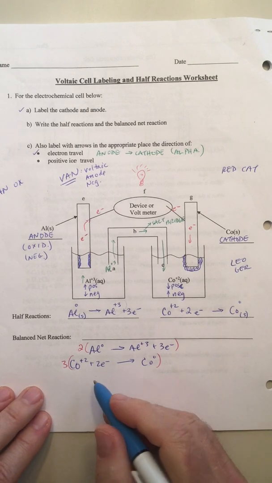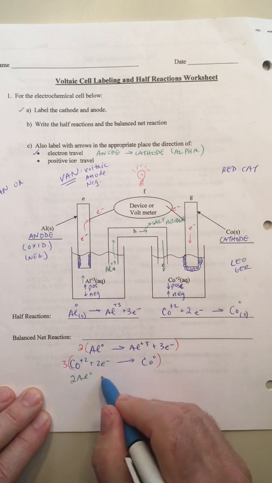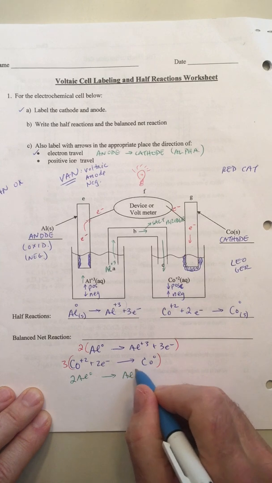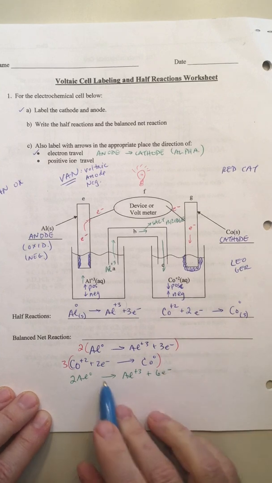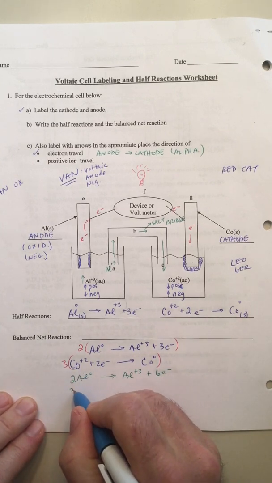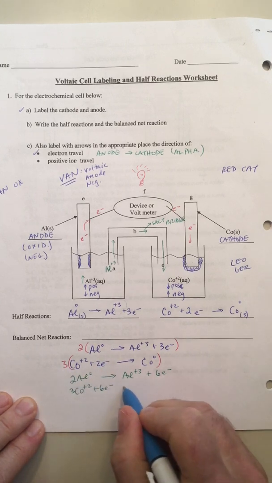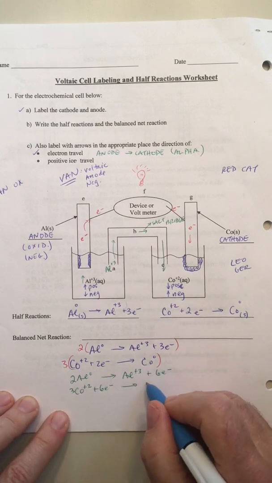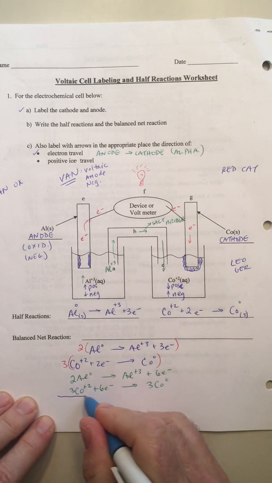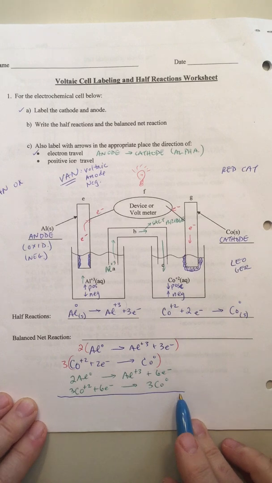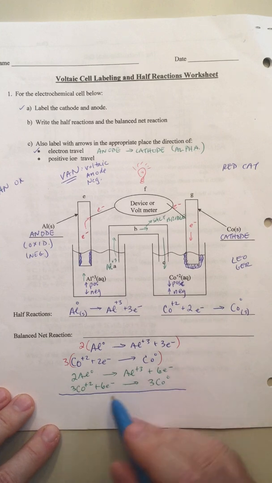I'm going to choose green this time. So this time I've got 2 aluminums, 2 times the ion, and 2 times the number of electrons. 2 times 3 is 6. I've got 3 cobalt plus 2s. 3 times 2 is 6. And 3 times that cobalt is 3 cobalts. Now, some people are not drawing this line. I want you to draw that line. And a fair number of people weren't even finishing this. So you've got to finish it.